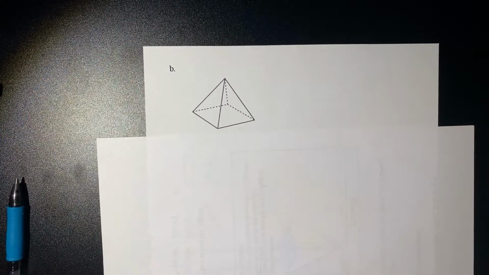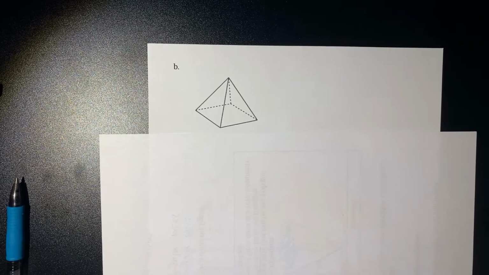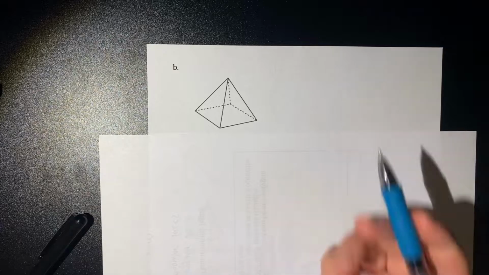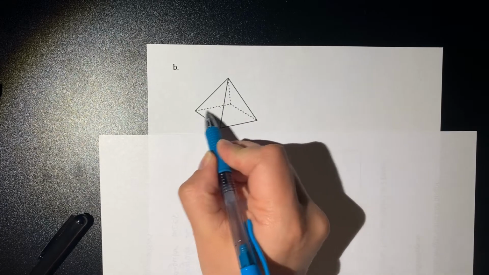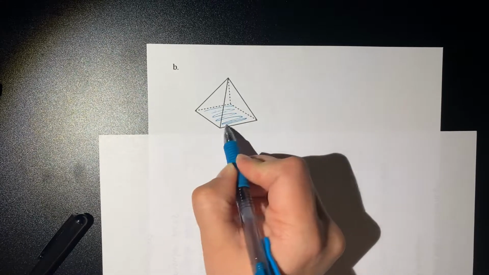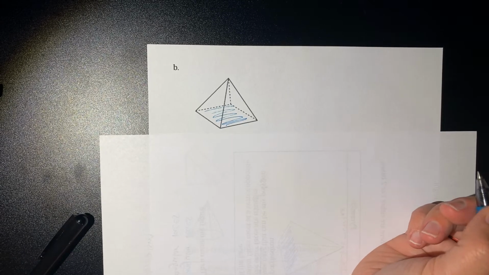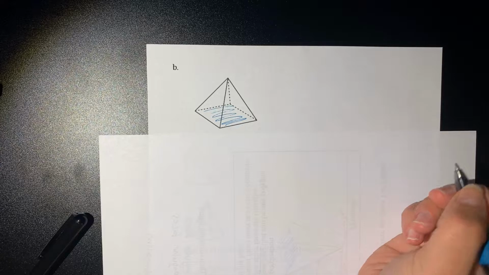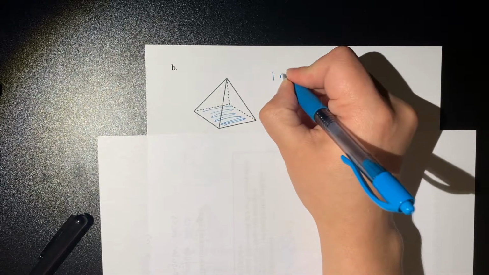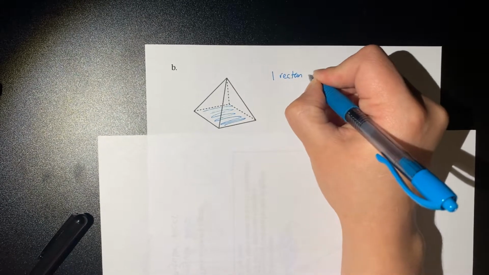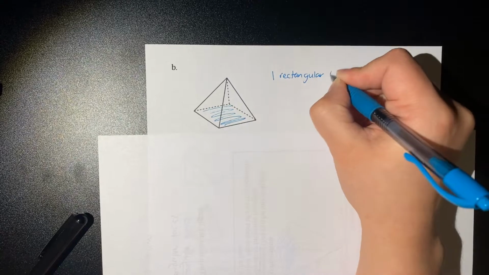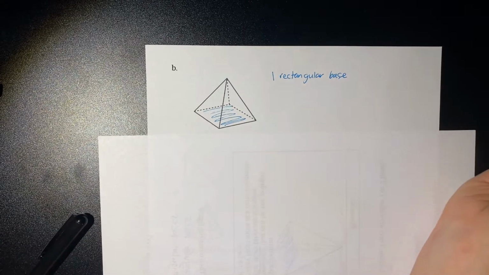Here's my next problem. And we need to talk about this shape. So let's start with the base. Here's my base. Okay. So we don't know exactly if this is a square or a rectangle, so we're going to say that it has one rectangular base, because we're not sure.